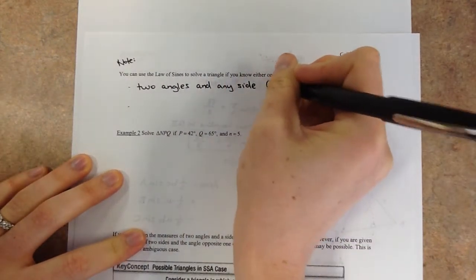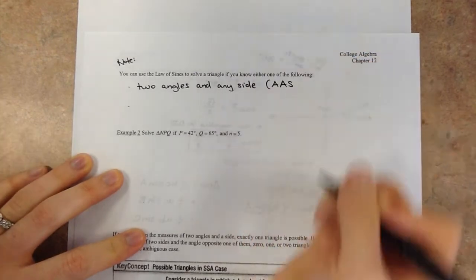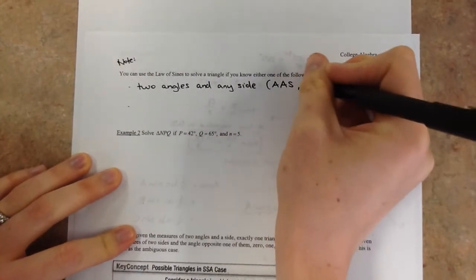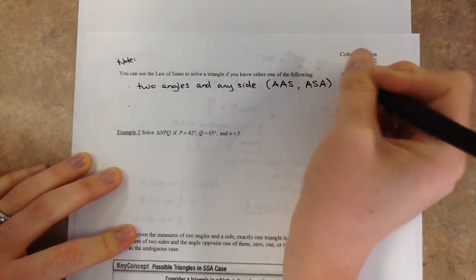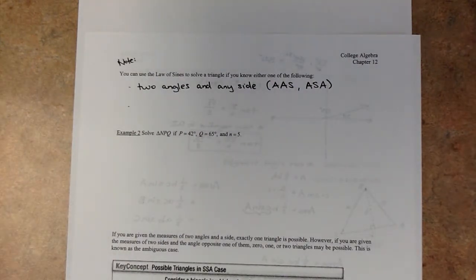So you might have an angle, the next angle, and then a different side, or you might have 2 angles and the side in between. So the 2 scenarios, you've got angle, angle, side, or angle, side, angle. I'm sure you remember those haunting phrases from geometry. It's a little scary in here.